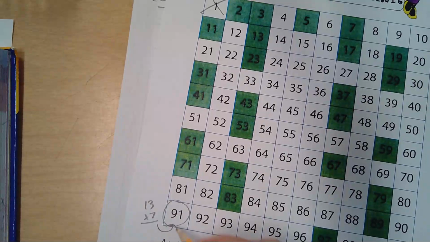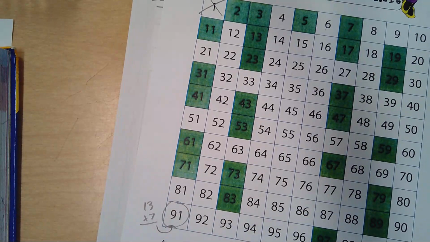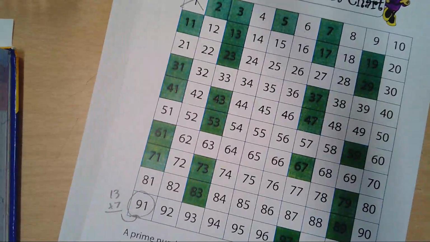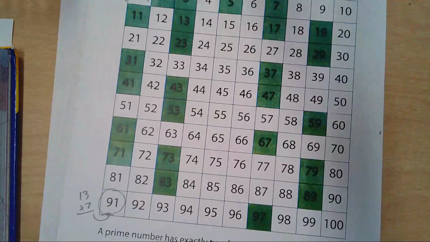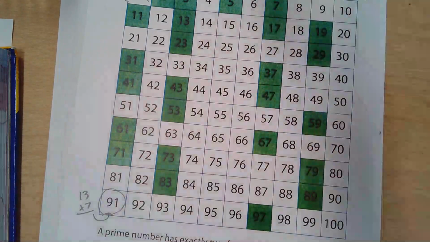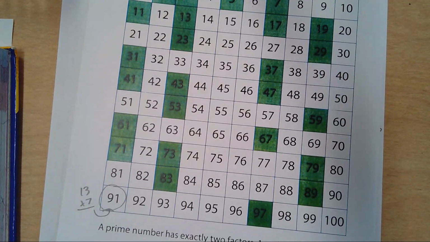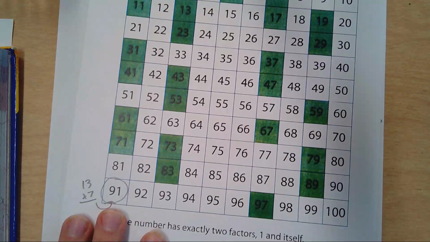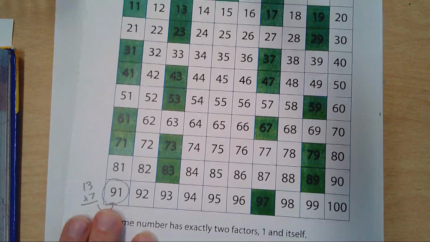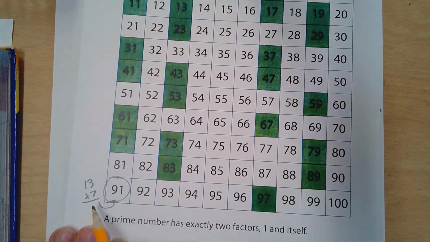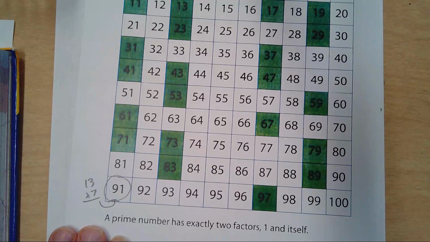So 91's a weird number, because for every other number on here, you can use your 2, 3, or 5 rule of divisibility. Pick any number on here, you could see clearly it either adds up and divides by 3, it's an even number and divides by 2, or a 5 or 0 divides by 5. All of them. Except for 91. 91's different, so I'm pointing this one out to you. You may see 91 at some point, but 91's weird because it's 13 times 7. We don't have rules for 13 or 7.